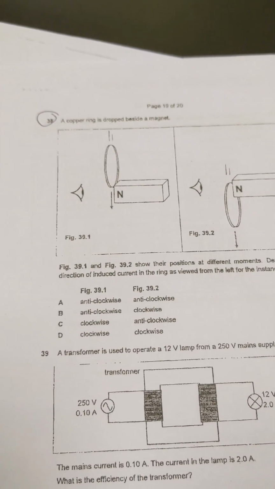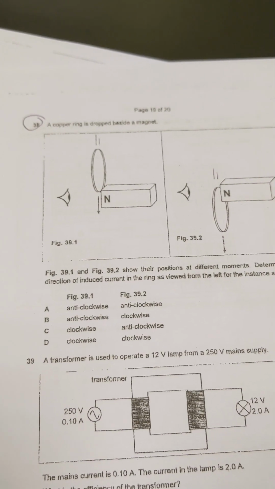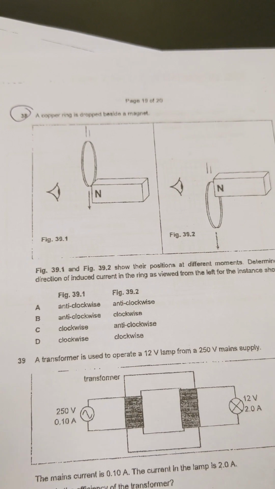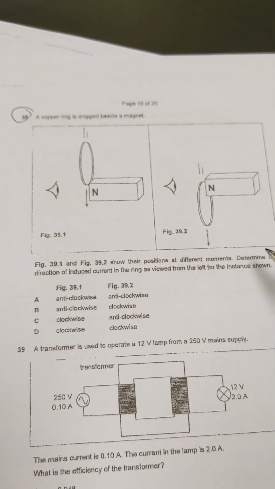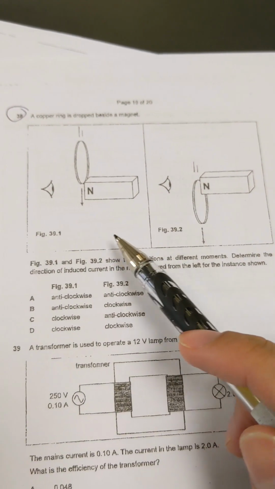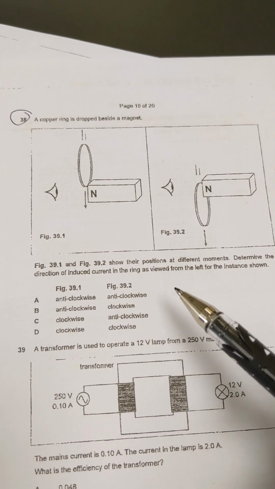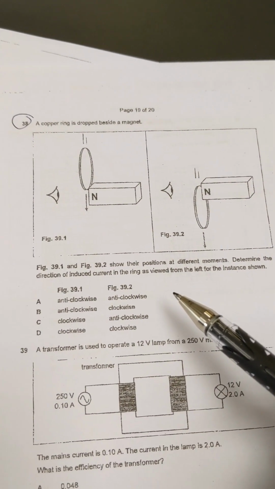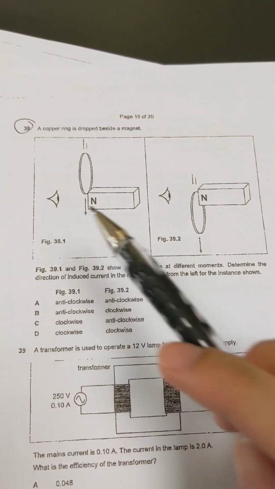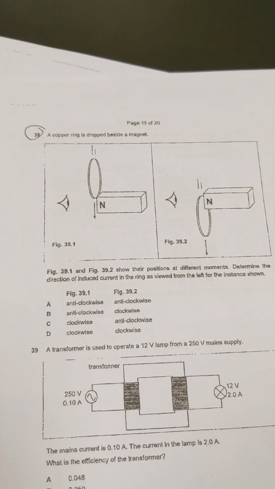This question is from set D, question 38. So here we have a copper ring that drops beside a magnet. The two figures show the positions at different moments, and we want to find the direction of the induced current in the ring as viewed from the left. Okay, so let's see what happens, right?